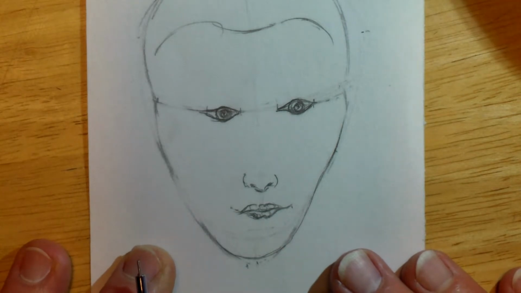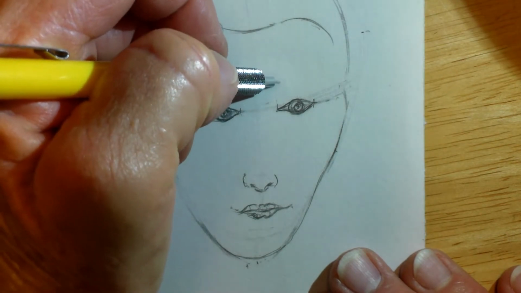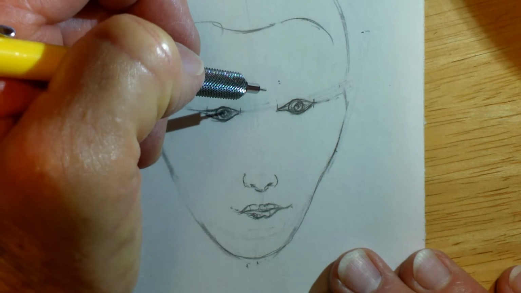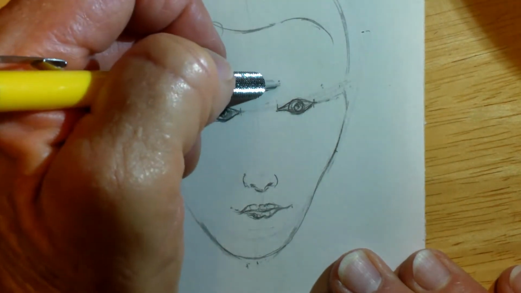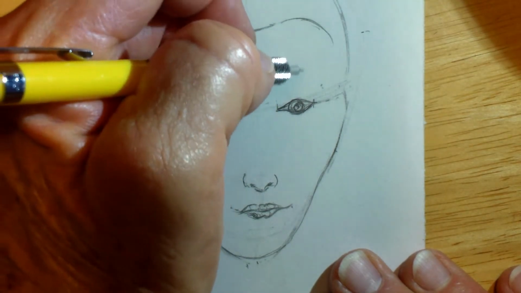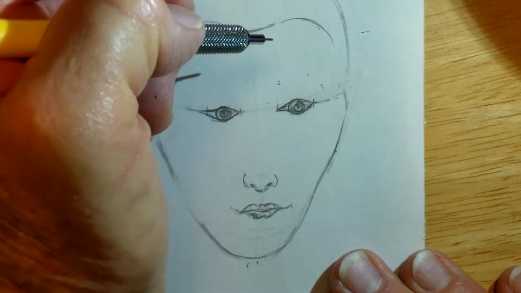So the next thing we'll do are the eyebrows. Now, most people, your eyebrows start at the eye and end at the eye, right? Again, we visualize a straight line between these two, but everyone's eyebrow arches 3/4 of the way over.